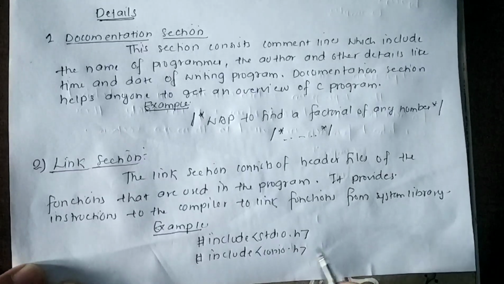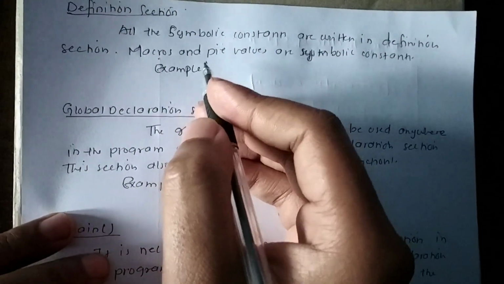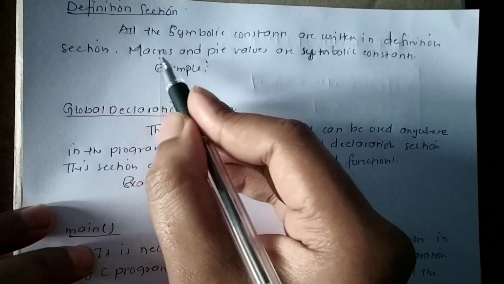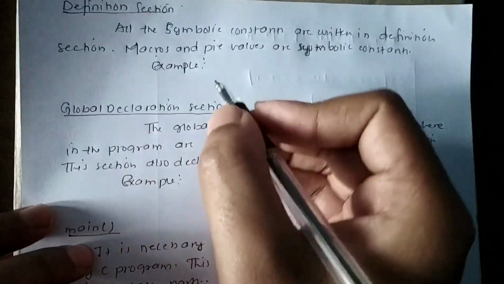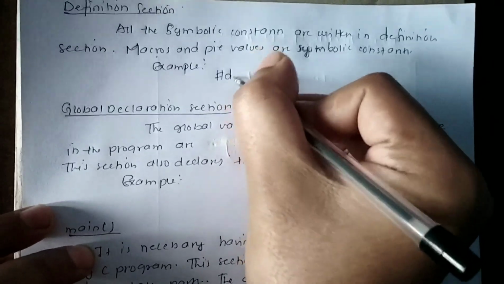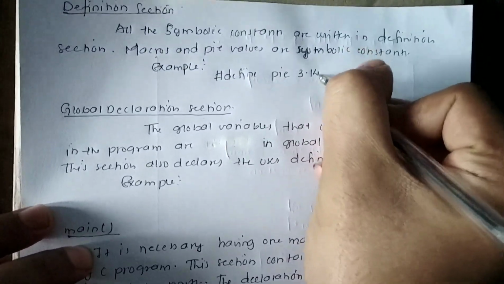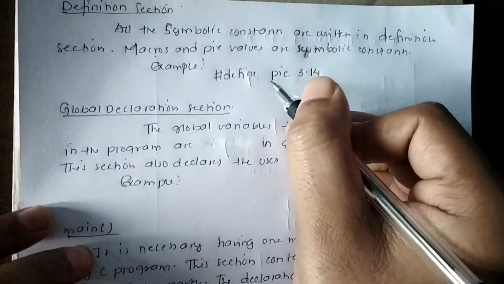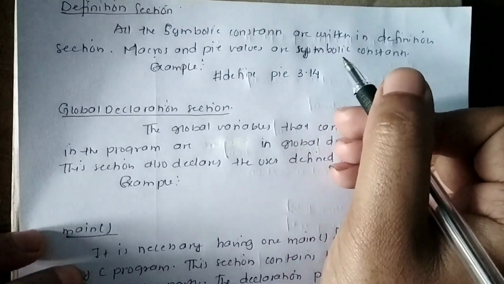So let us move to the third section, that is definition section. All the symbolic constants are written in the definition section. Macros and pi values are symbolic constants. Example, #define pi 3.14. The pi value is constant, so we can define it in the upper part, so we can access it in the executable part.